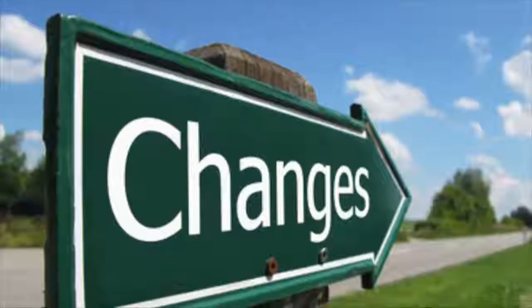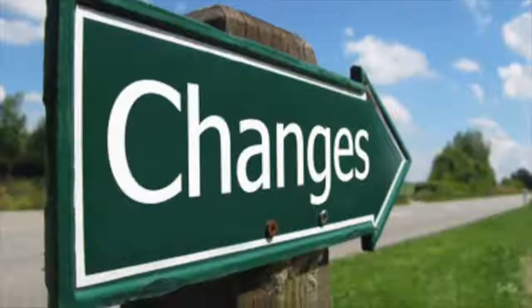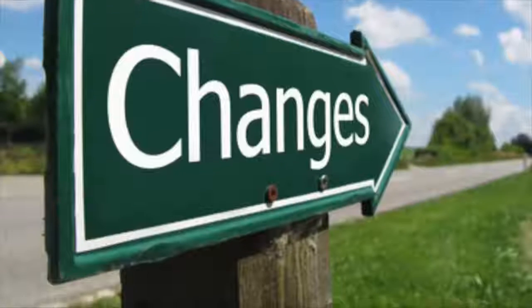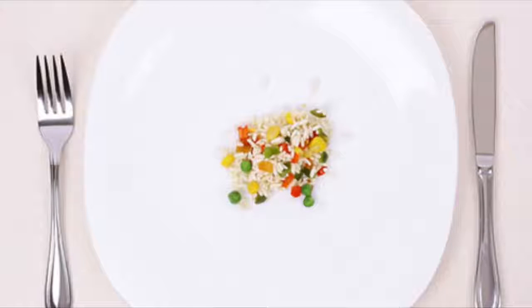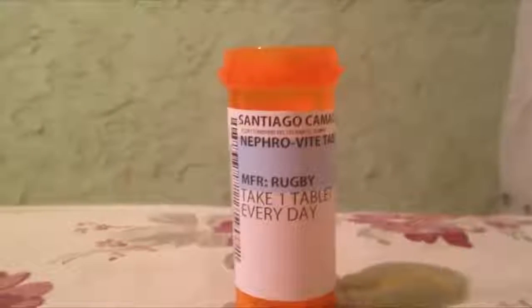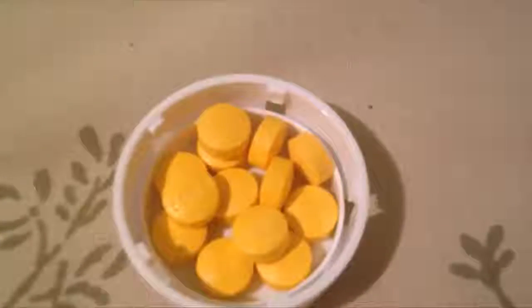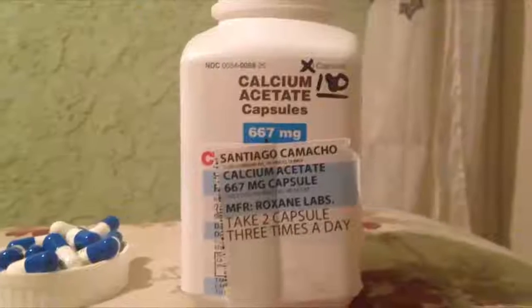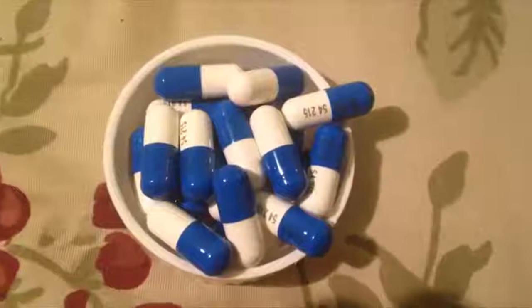CKD significantly changes the lifestyle of those who have fallen victim to this disease. Patients must change their previous eating habits and be placed on a strict diet. Patients must also implement specific medication into their lives in order to function properly throughout their day.